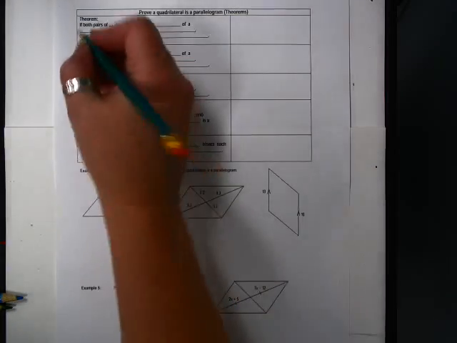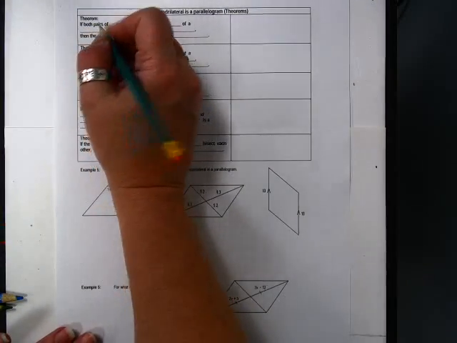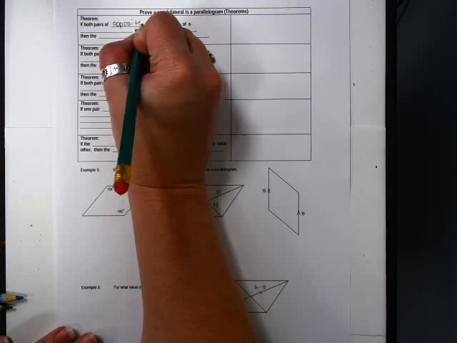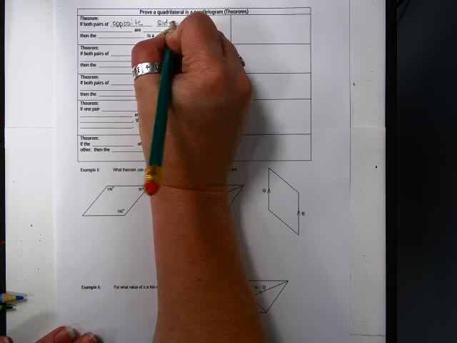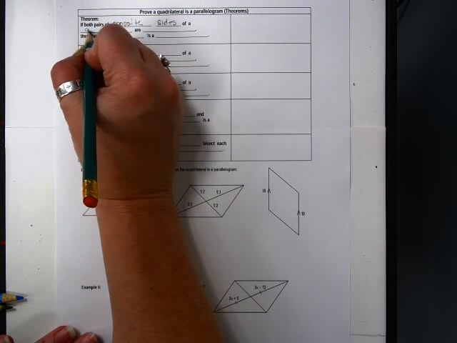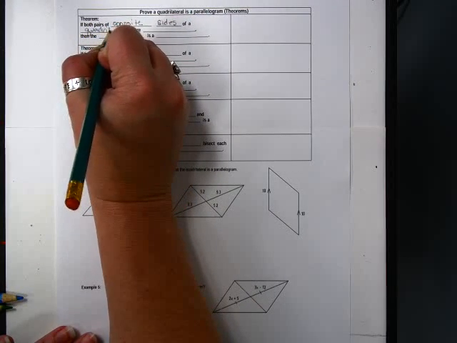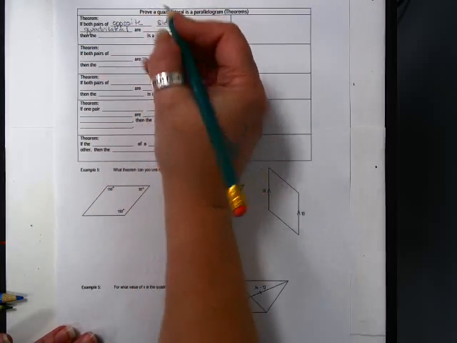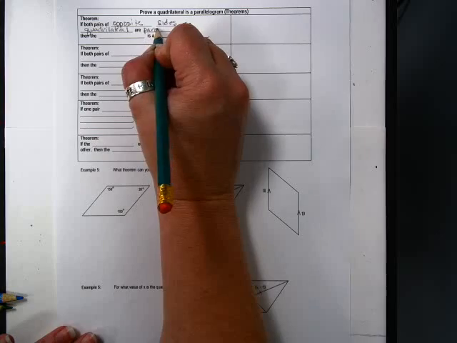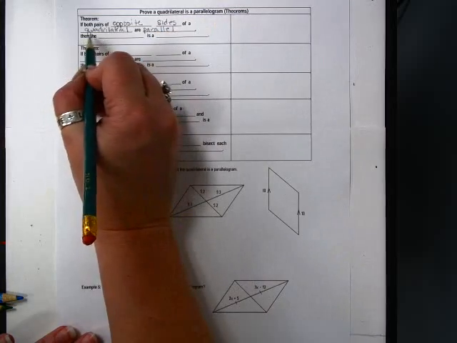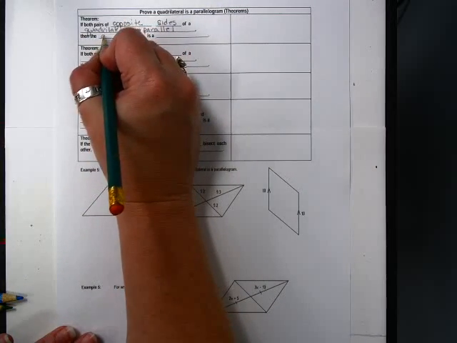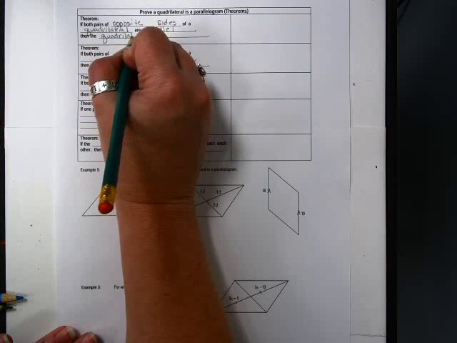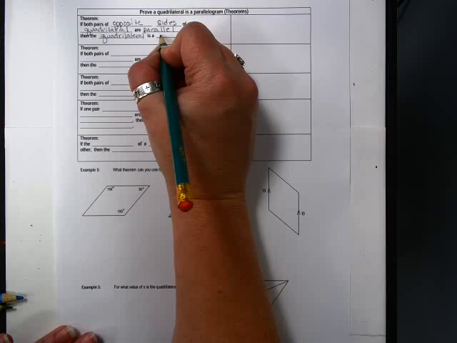It says if both pairs of opposite sides of a quadrilateral are parallel, then the quadrilateral is a parallelogram.